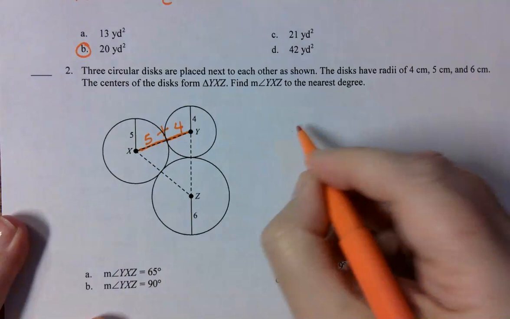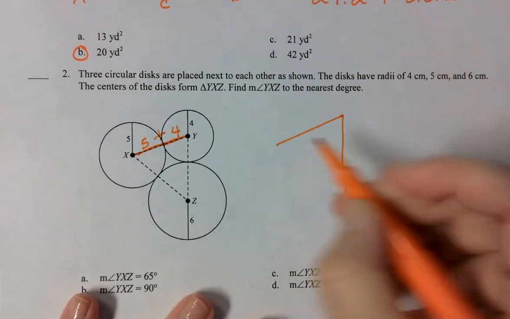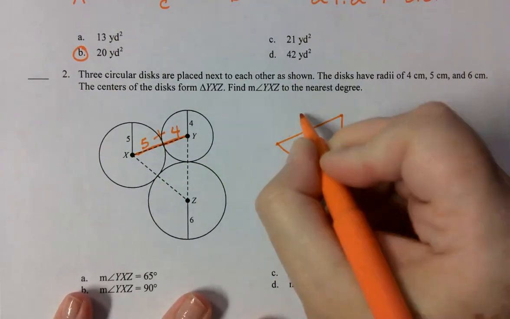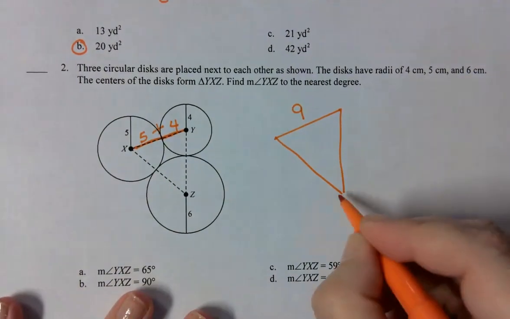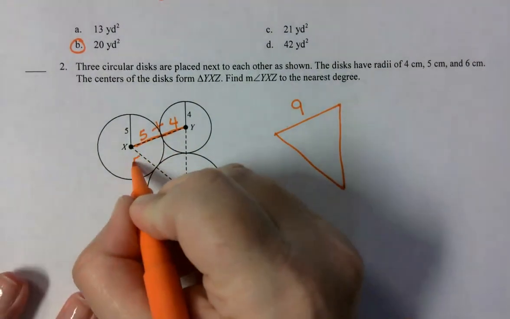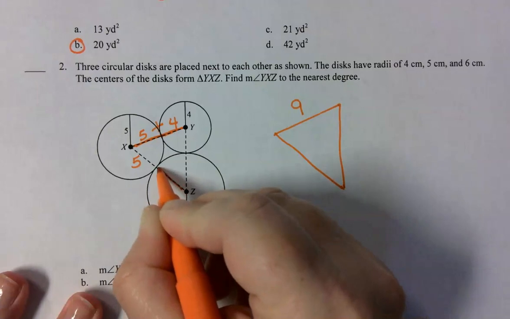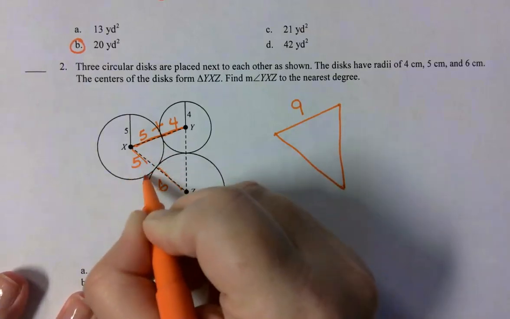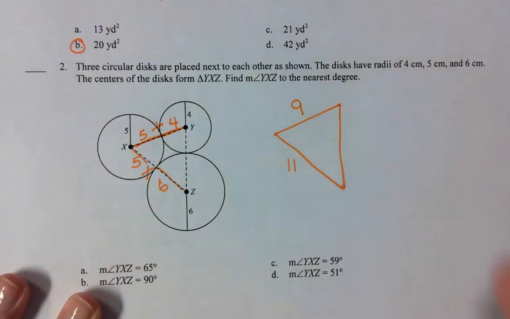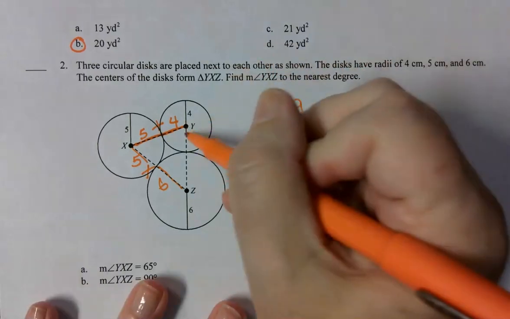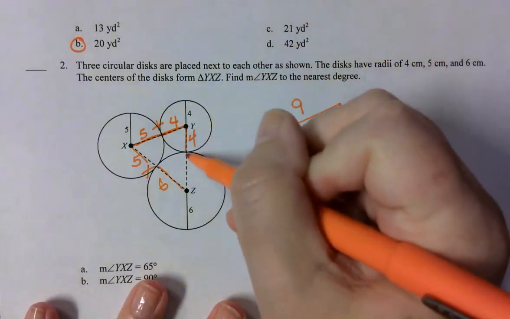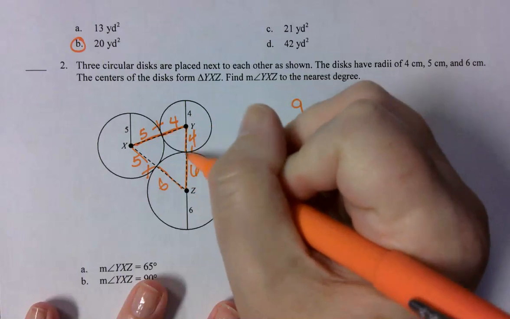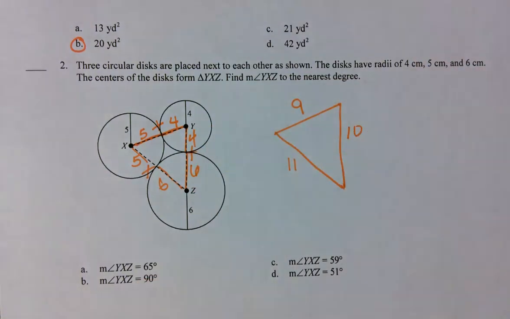Right, so we're going to add them. And I'm going to redraw my triangle. So we know this is 9. This is 5. This is 6. So this is going to be 11. This is 4. This is 6. So we add them and we get 10.